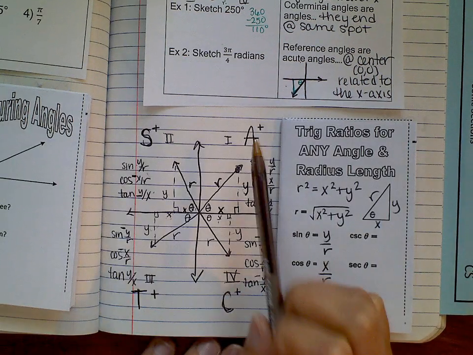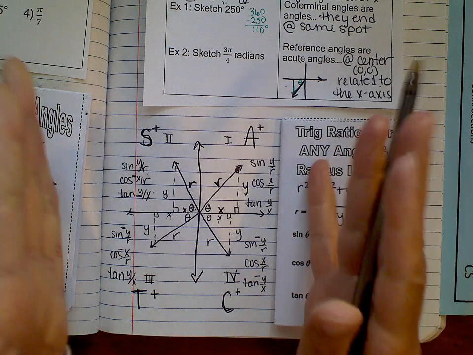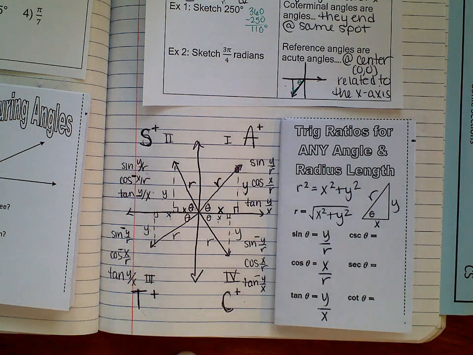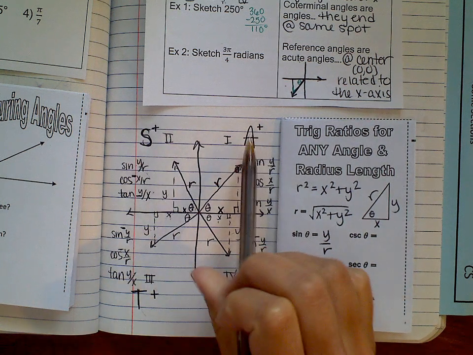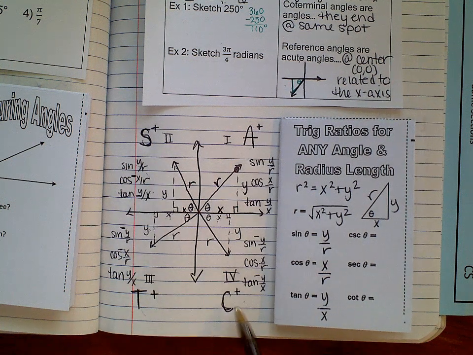So some people will make little ways of remembering this, because this is always going to happen. I know this crazy picture, but like ACT sucks, or CAST, or all students take calculus, which is the one I like the best because it goes in that quadrant order. So all students take calculus, because why not?